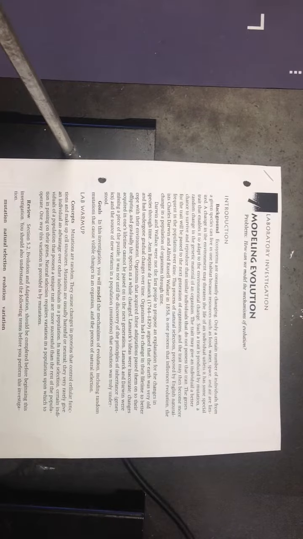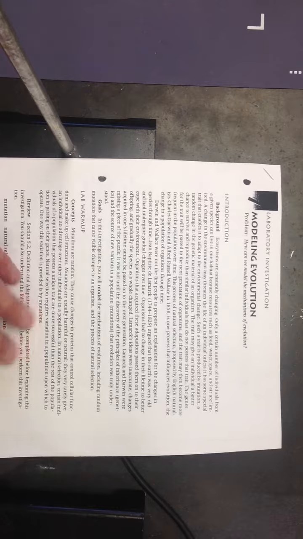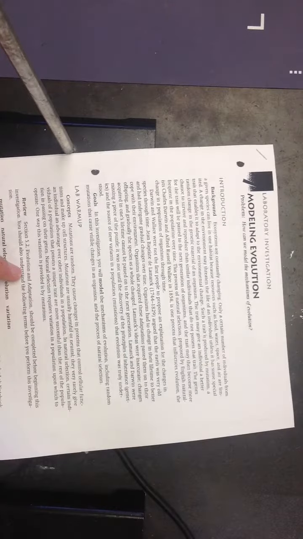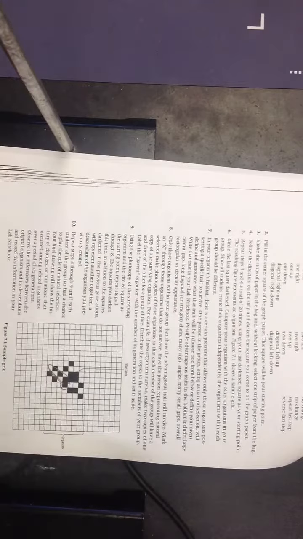Okay, instructions for environmental science for Lab 7, modeling evolution. Read the introduction, the lab warm-up. All the materials are up in the front by the turtle tank. And you're going to use a full piece of graph paper and do the procedure. Take a minute to read this through.